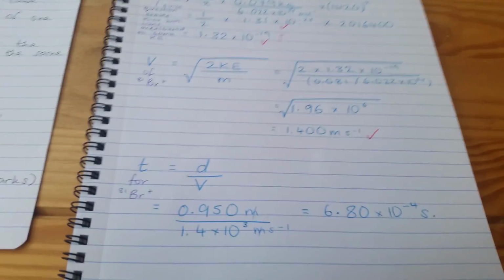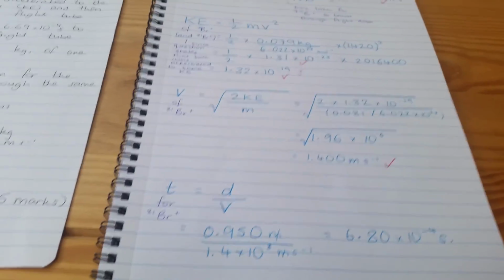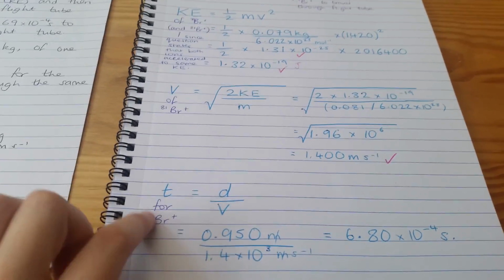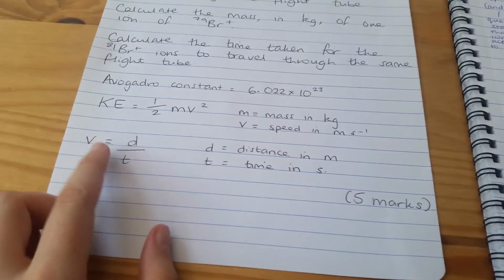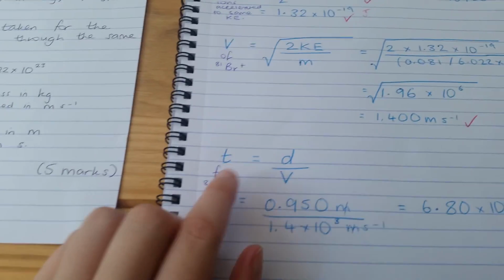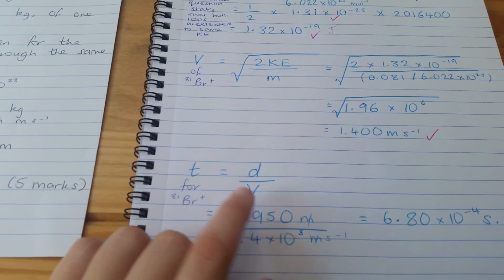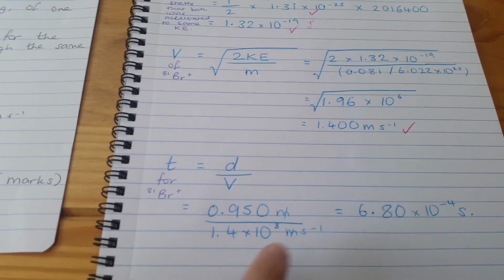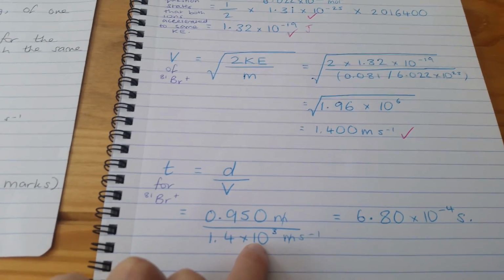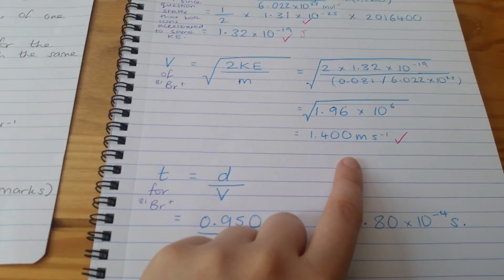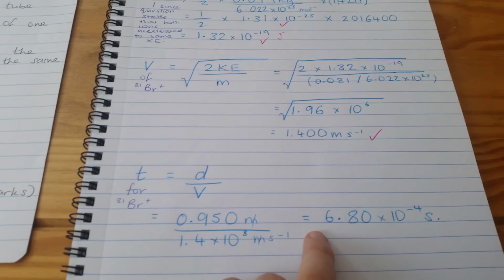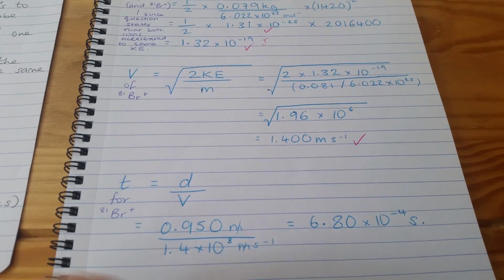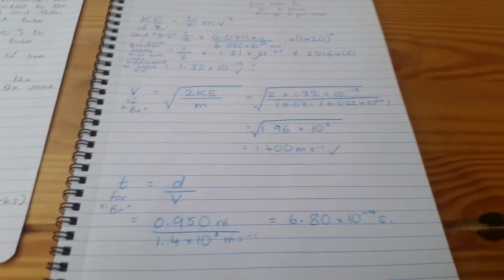And then the final step, finally, how to calculate the time for a bromine 81 ion. We can now rearrange this equation in terms of time. So time is distance over velocity. So distance of the flight tube, which was given to us in the question, divided by the velocity of the bromine 81 ion that we've just worked out. And that gives us 6.8 times 10 to the minus 4 seconds. And that is our final mark.